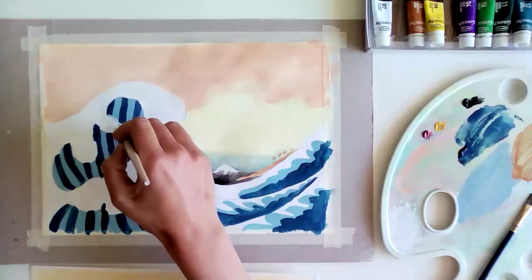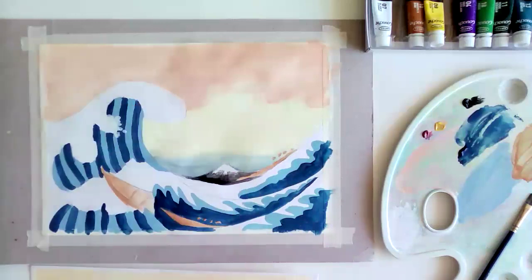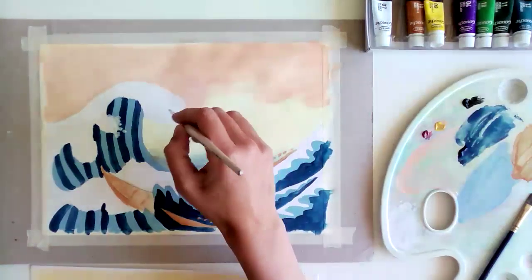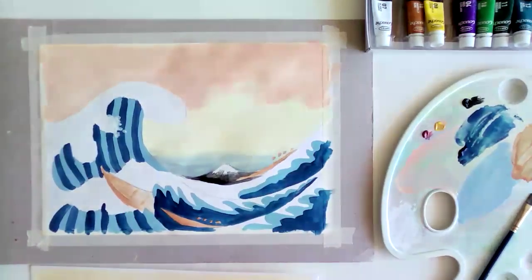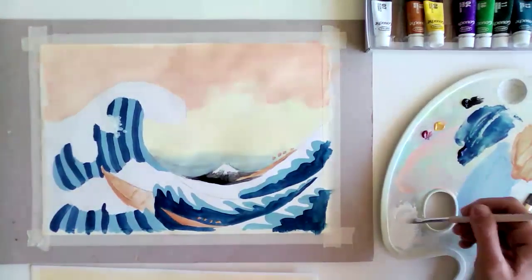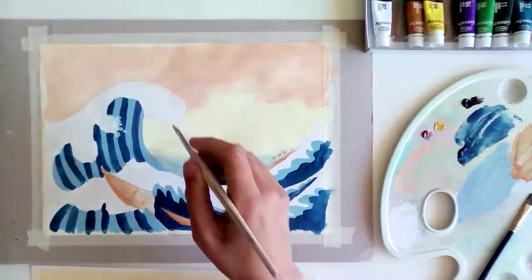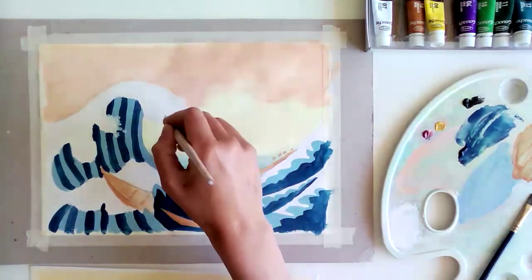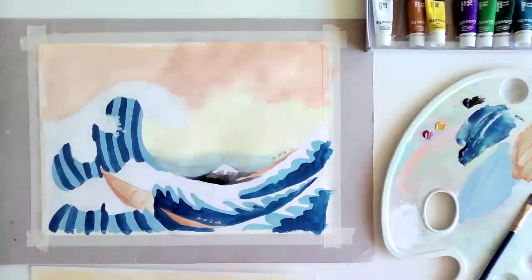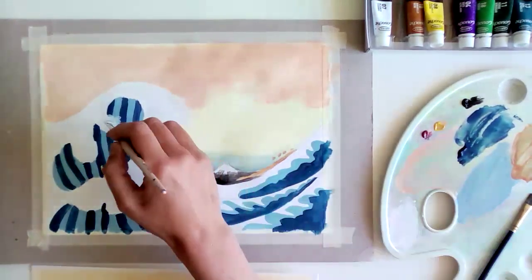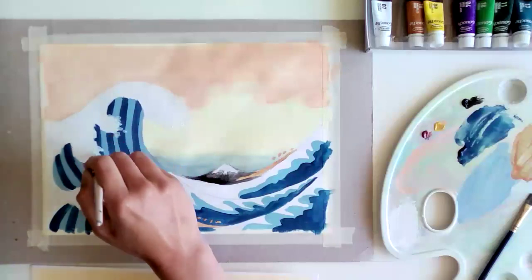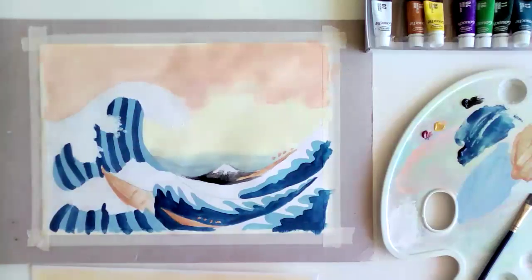And here I go a bit out, you see, and I do a bit of dotting with white. Because what we did were just the oval parts, the circles where the foam would be. But now we break this shape a bit to make it more irregular, fluffy.